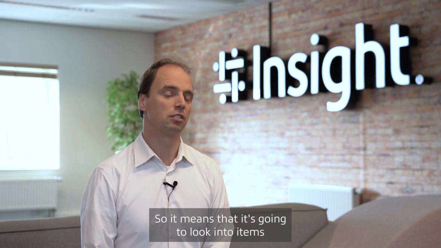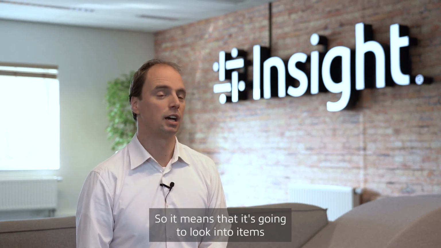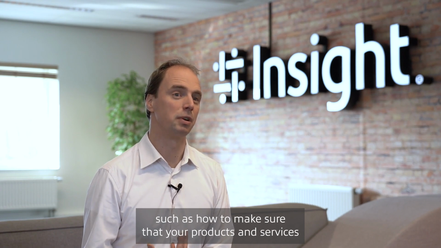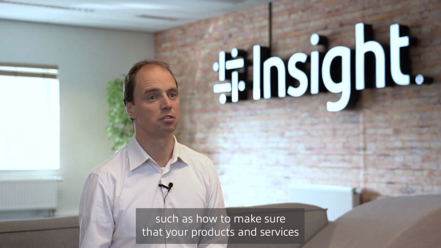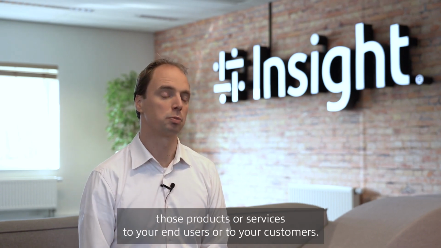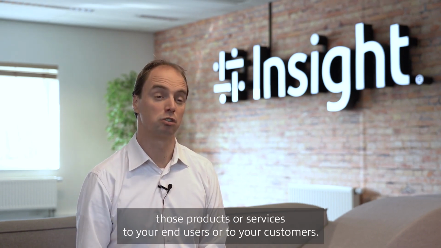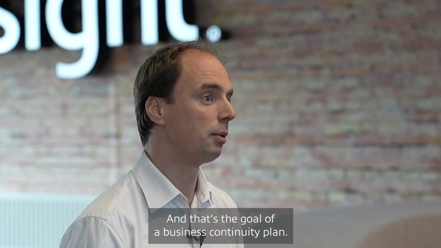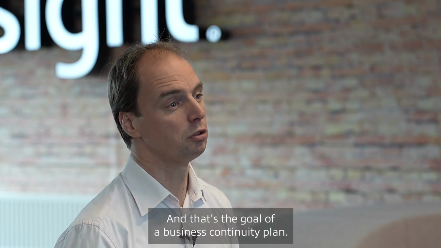So it means that it's going to look into items such as how to make sure that your products and services are at an acceptable level so you can keep providing those products or services to your end users or to your customers. And that's the goal of a business continuity plan.